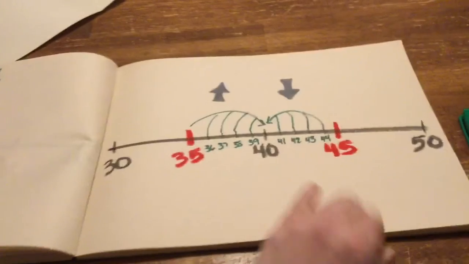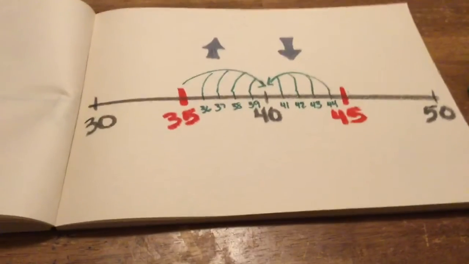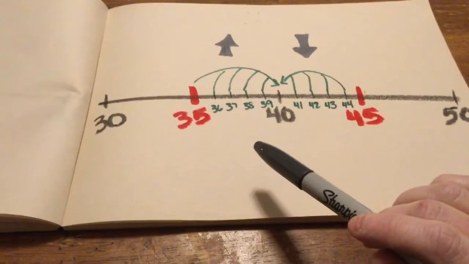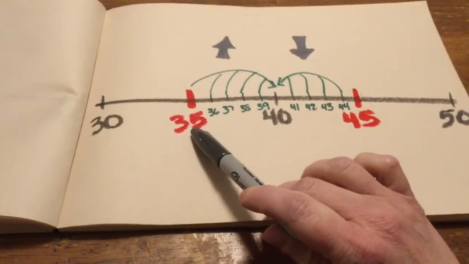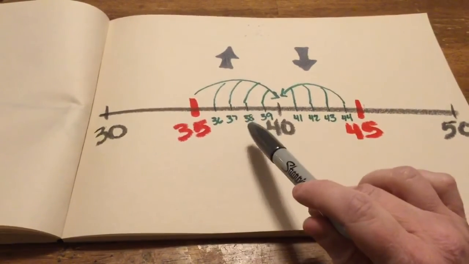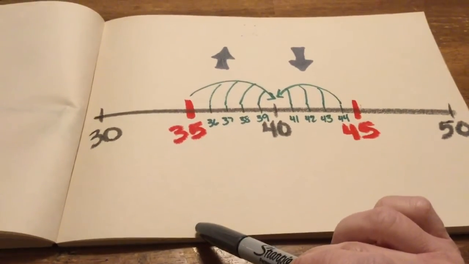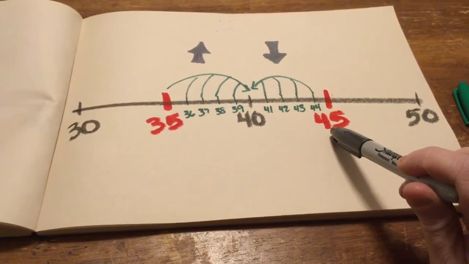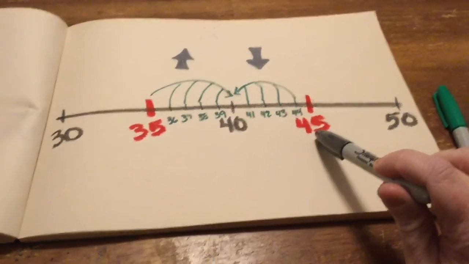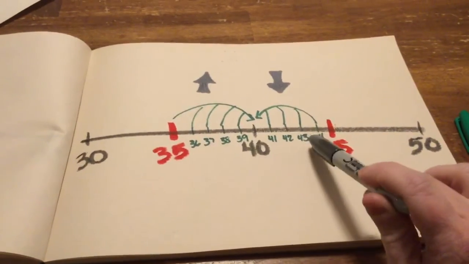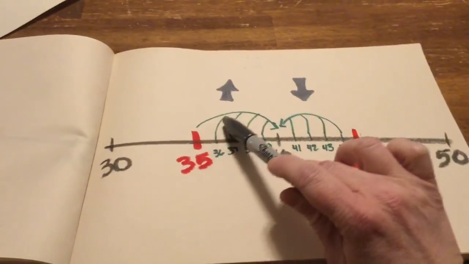So again, you end up with a lot of correct answers. If I said, give me a number that rounds to 40, and you said 41, you would be right. If you said 35, you would be correct. If you said 38, you would be right. If you say 45, nope, you're going to be wrong, because 45 is going to go up to 50. So you have to find out what numbers are going to go down and what numbers are going to go up.